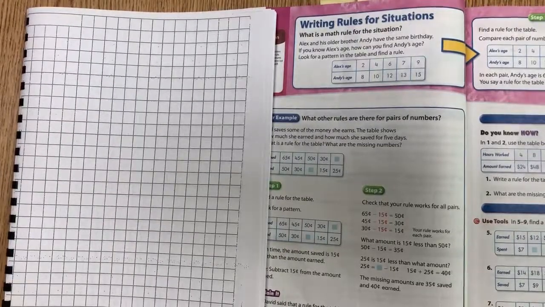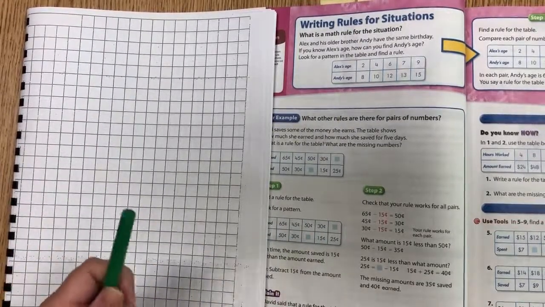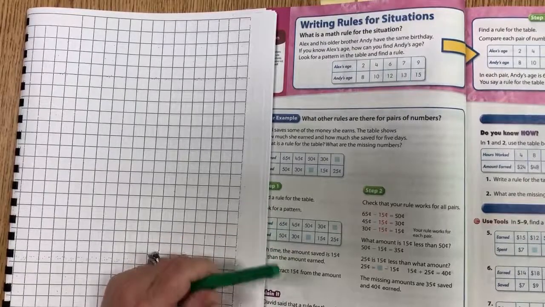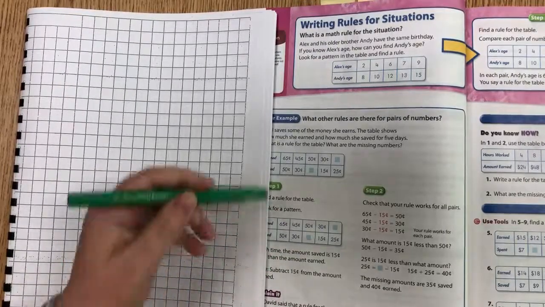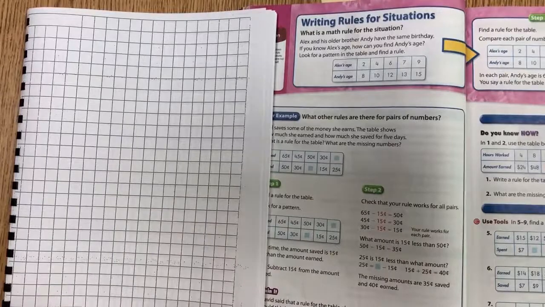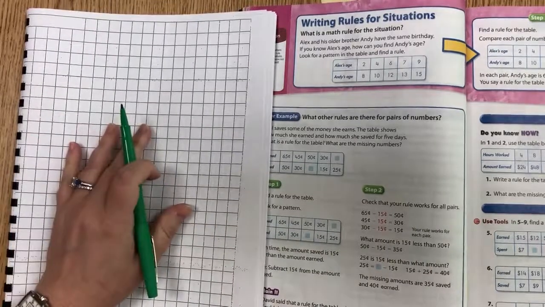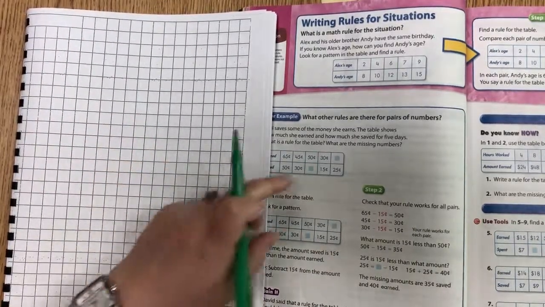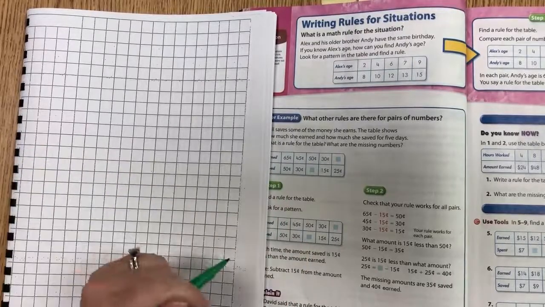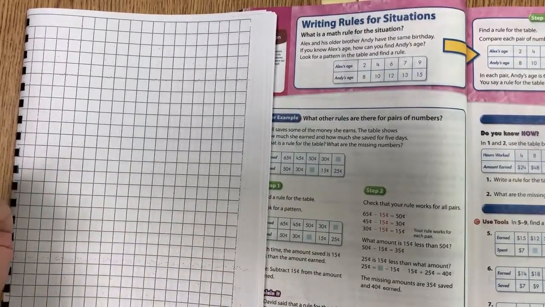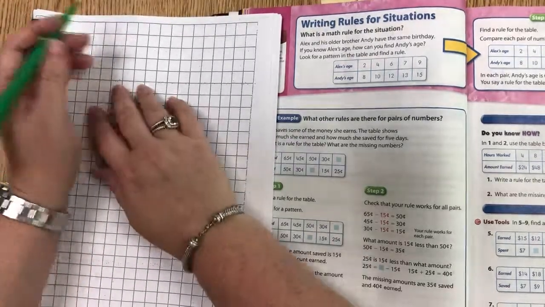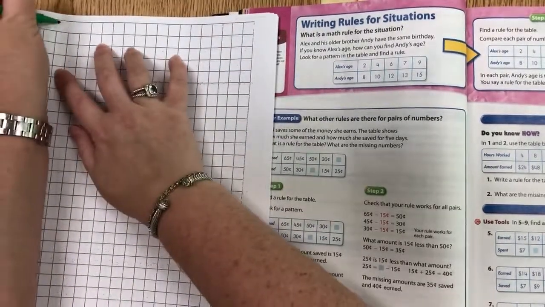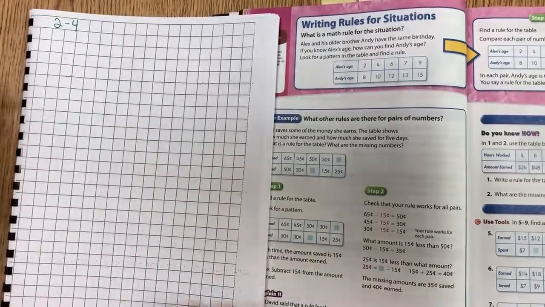All right, so this lesson is once again very similar to the other lessons that we've been doing. It's looking at these tables and coming up with the rules for them. In some cases, you will need to fill in a table. In other cases, you'll just be looking at it and trying to figure out what the rule is. So let's take a look at the first example.